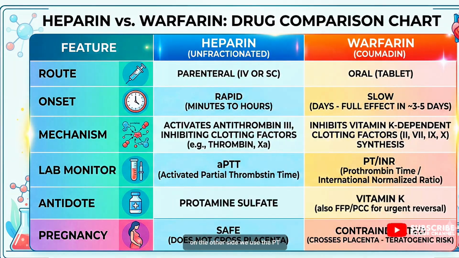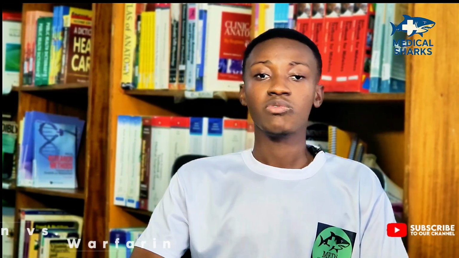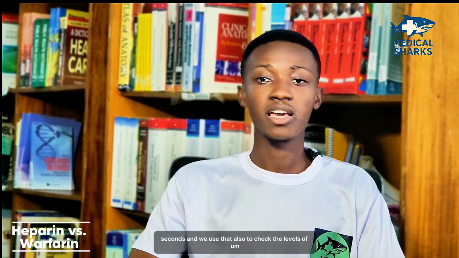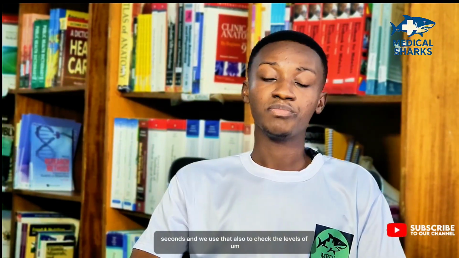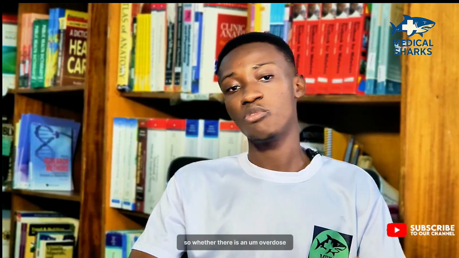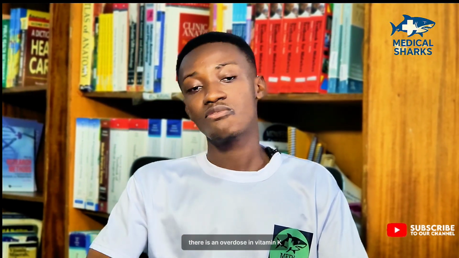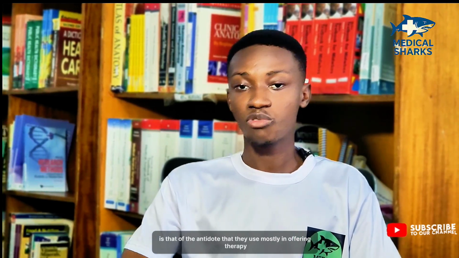For warfarin, on the other side, we use the PT-INR, which is the prothrombin time or international normalized ratio, which has a therapeutic range of 2 to 3. We use that also to check the levels of warfarin that are supposed to be given, so whether there is an overdose, we can know it. When it's more than normal, there is an overdose. And vitamin K is the antidote mostly used in warfarin therapy.